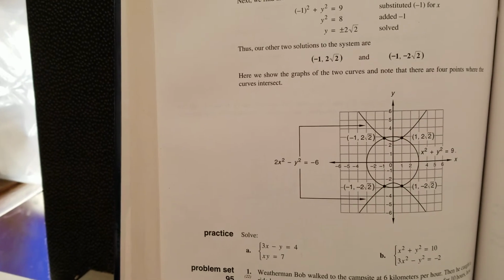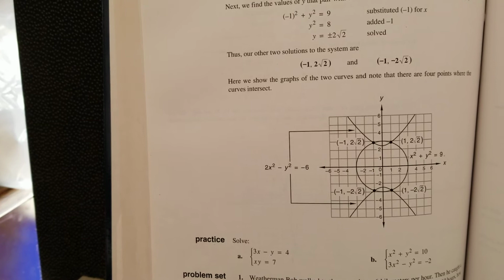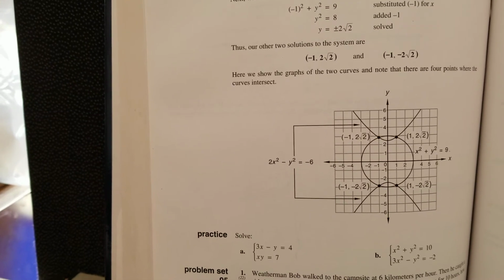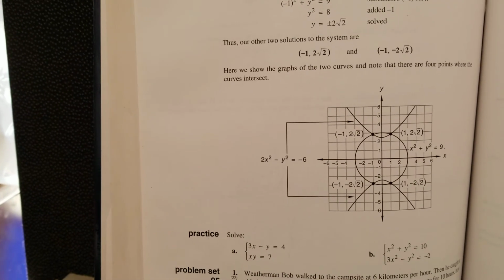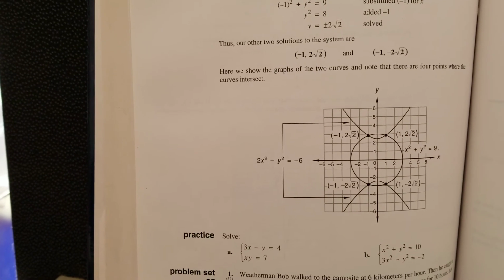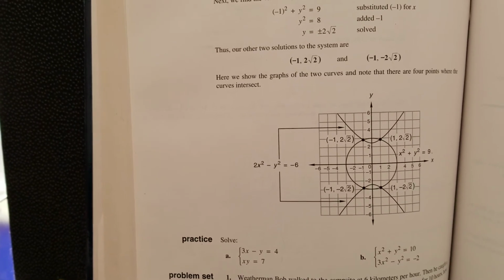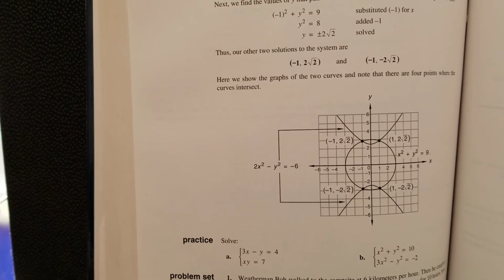They detail how to figure out what those solutions are, and you're going to be good at following those directions. I just wanted you to really pay attention to thinking about how many solutions you should have, or how many times they intersect, and that equals the number of solutions that you have for your problem. Okay, so that is that.